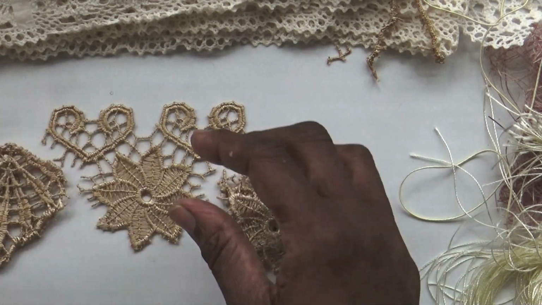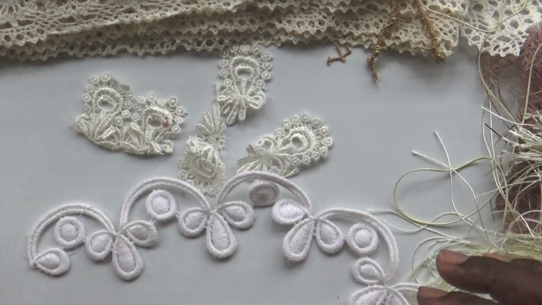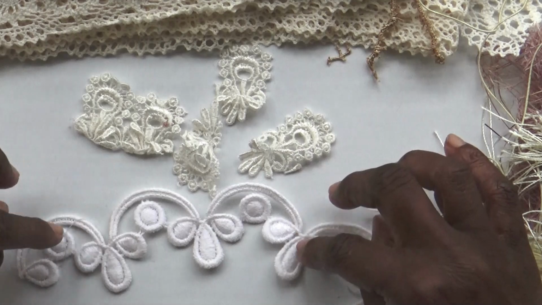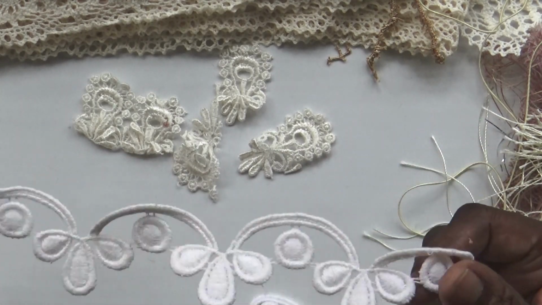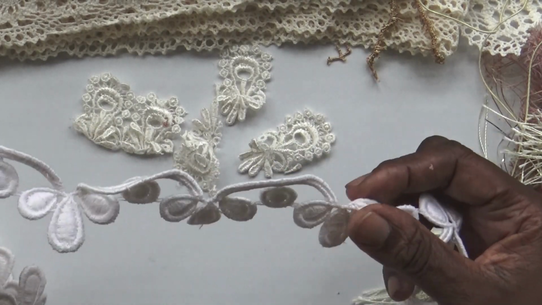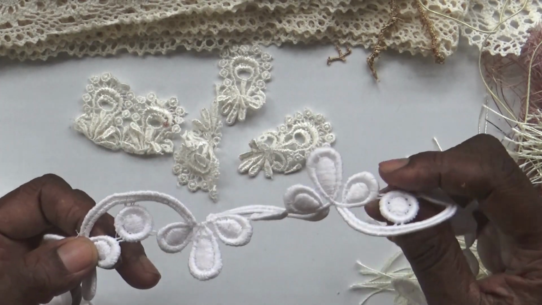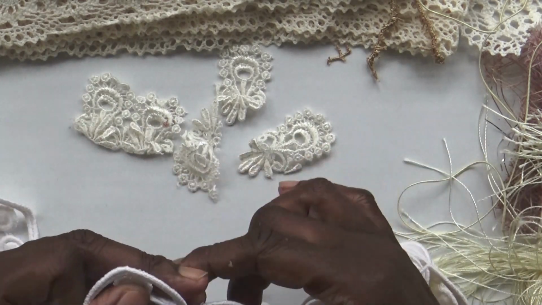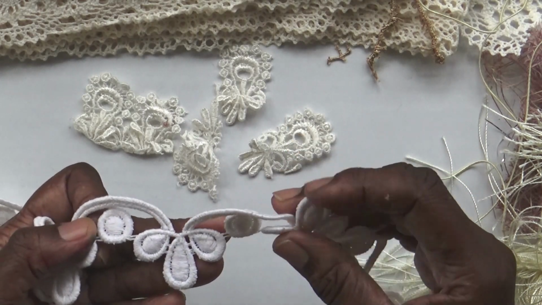Okay, so let's have a look at some of the others. You could use something like this. This was actually attached to an item of clothing, I think it was a dress, and again, I think I got it from a thrift store. So go into your thrift store and see what is on the end of clothes, or there may be curtains where you find some elements.